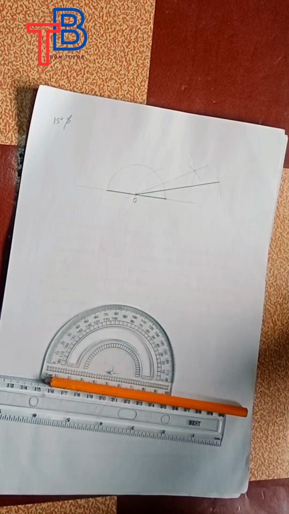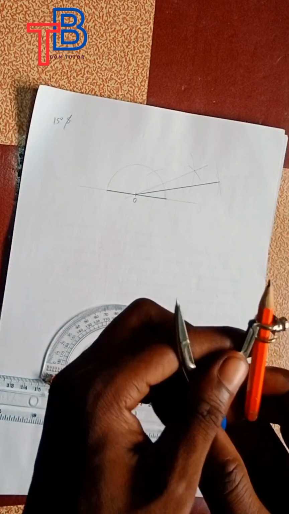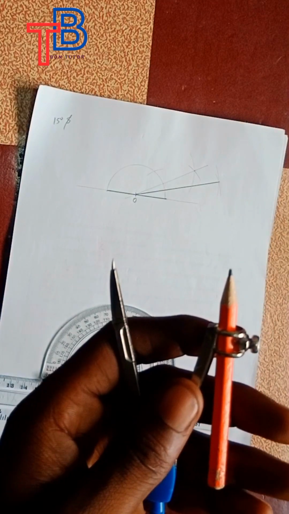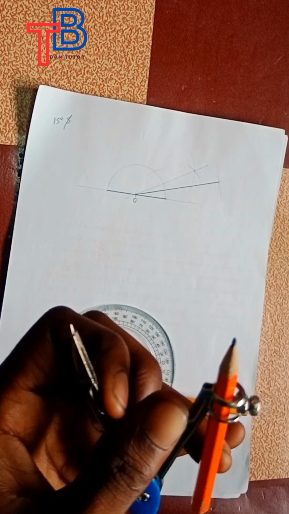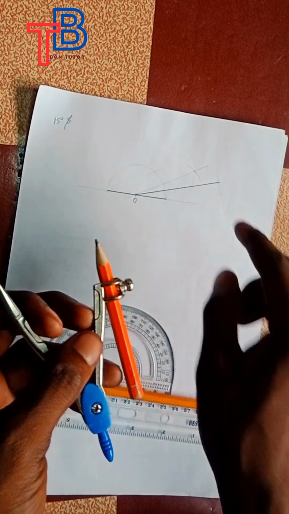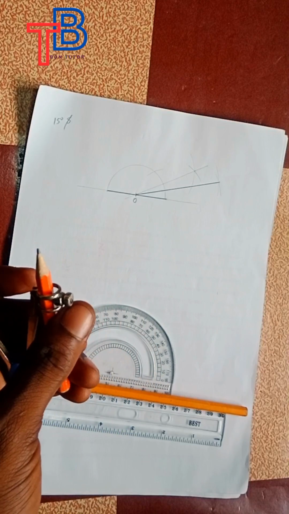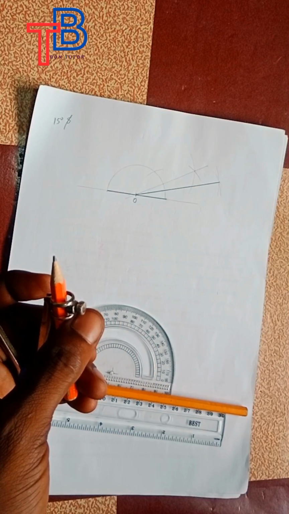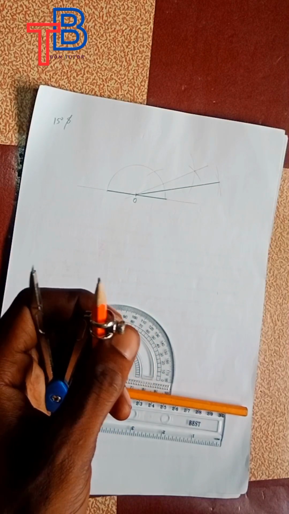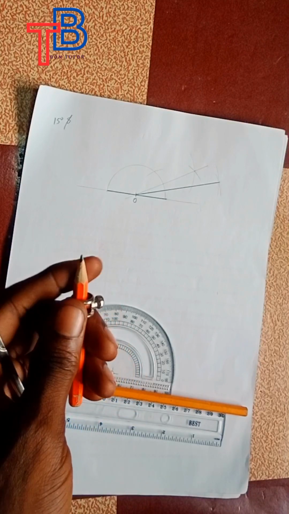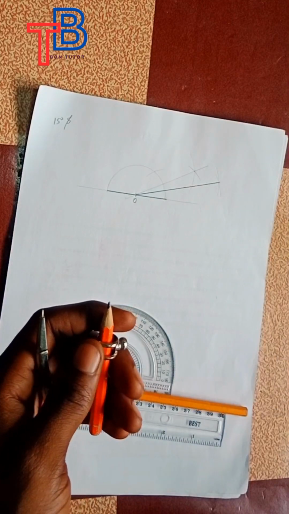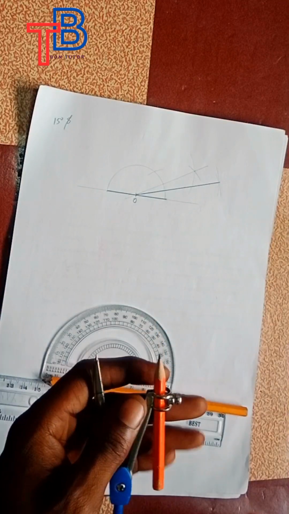Now I want to bisect my angle 15. I'm going to use this reasonable radius. I can either open it wider or use the same radius, but I don't want the arc to be overlapping on each other. So it's either I reduce it from the first one I use, or I extend it further from the last one I use, because I don't want them to be on the same side.